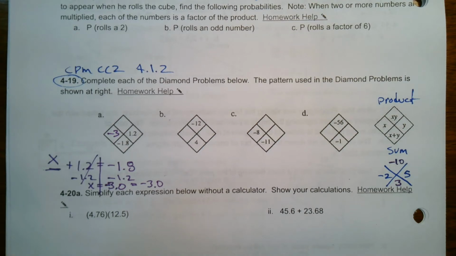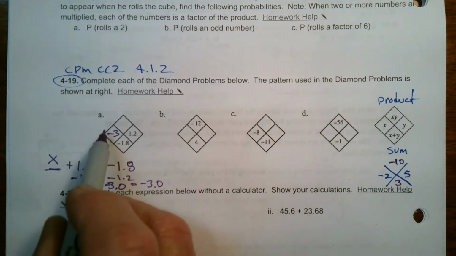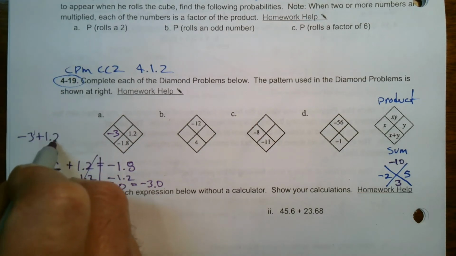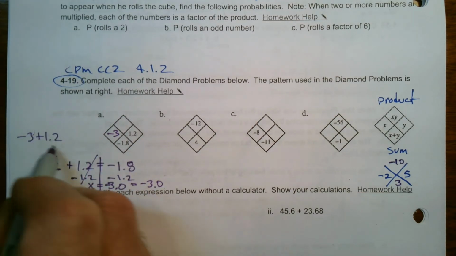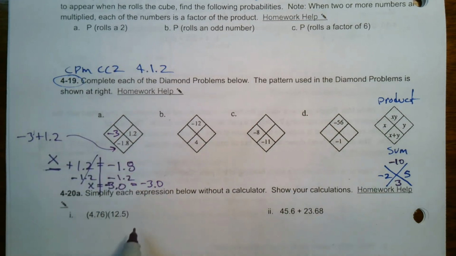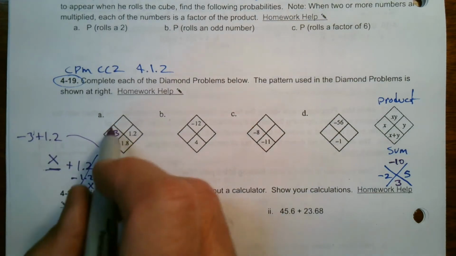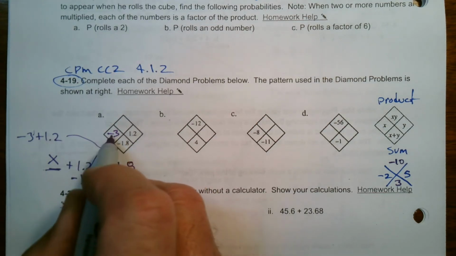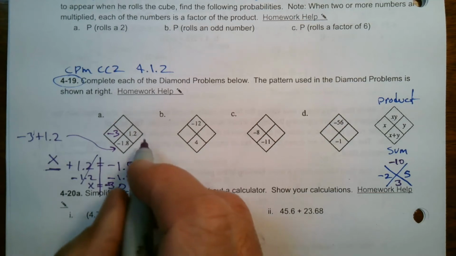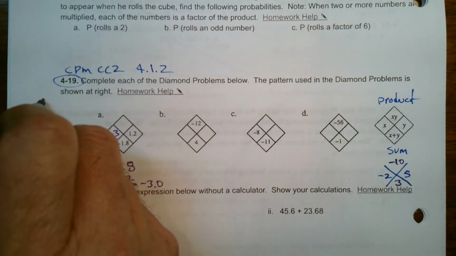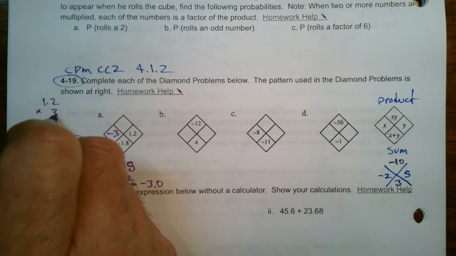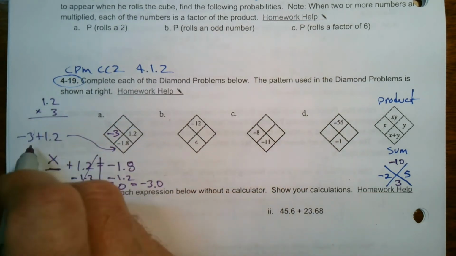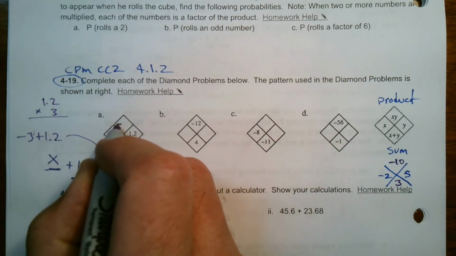That's fine as well. So did you follow how that worked? What I just found was that -3 plus 1.2, those two added up, gave me the -1.8. Now, once I got my x here, my other number, I take those two and multiply them to find the top. So I have to figure out what is 1.2 times -3. When you multiply a negative and a positive, you know your answer is going to be negative.